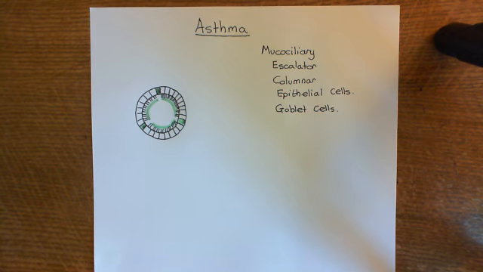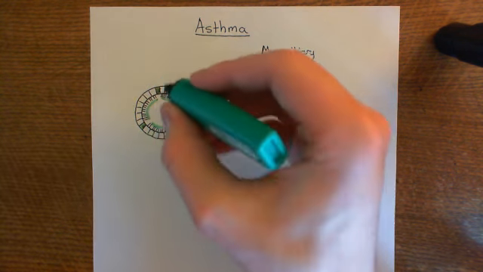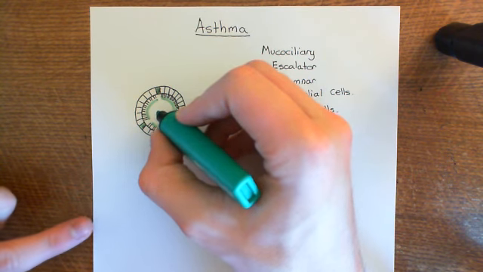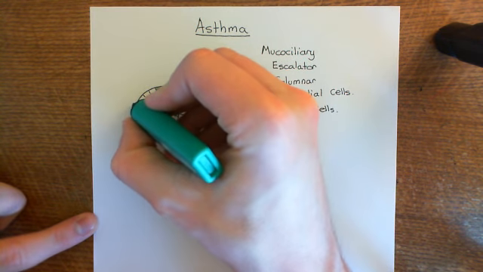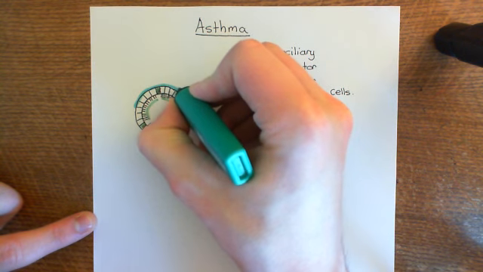Okay, now, what is actually supporting all of these cells? What is supporting these columnar epithelial cells and supporting the goblet cells? What are they actually sitting on? What is holding them in place? Why don't they just fall into the lumen? Okay, well, it's because they're all attached to a very rigid structure known as a basement membrane.